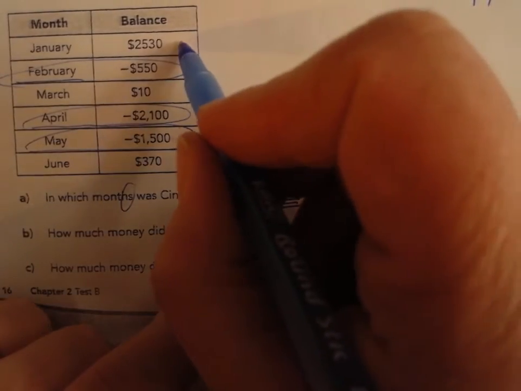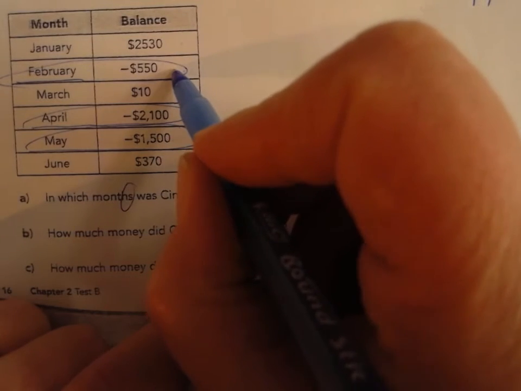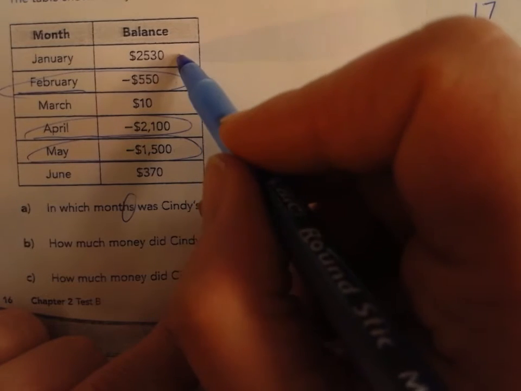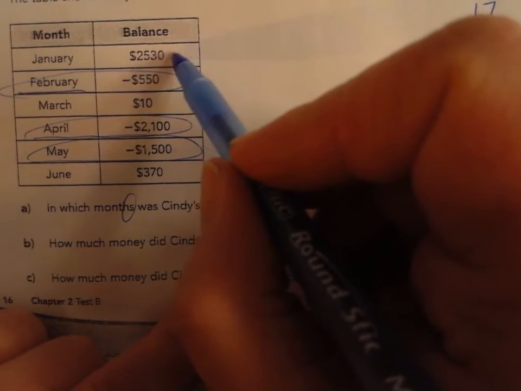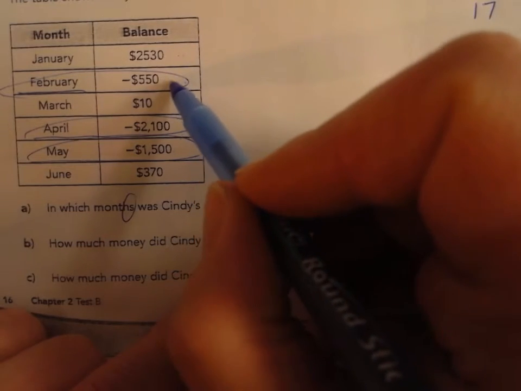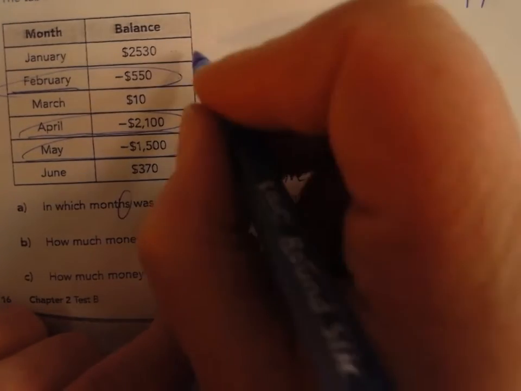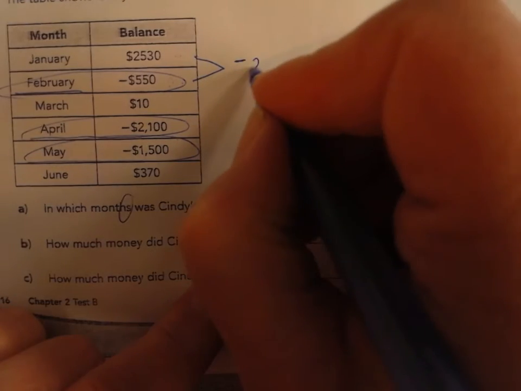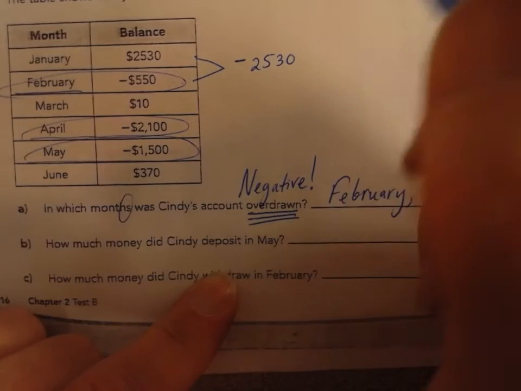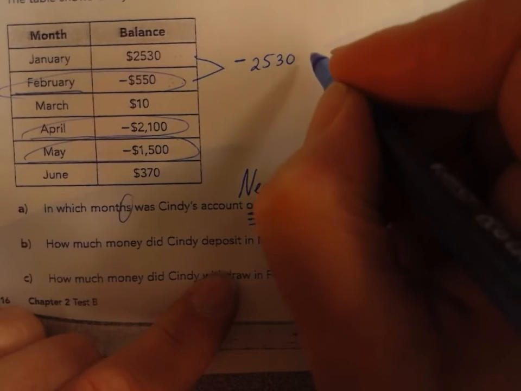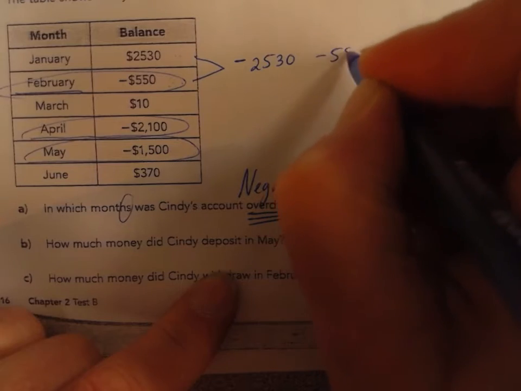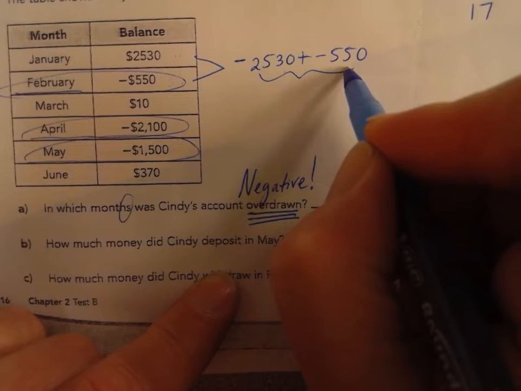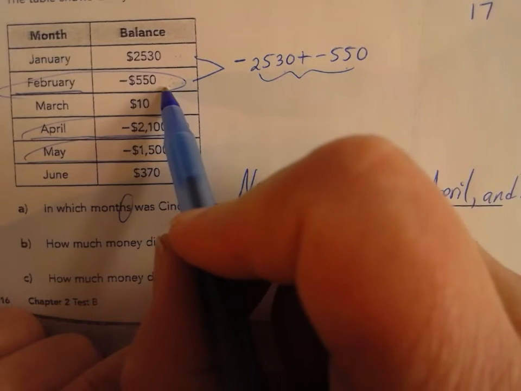Well, for her to go from January to February, I know she spent money, so I'd have to do some comparison here to figure out how much she spent. Well, she spent $2,530 and $550 more to end up being negative. So here, to move from a positive to a negative, she had to take quite a bit away. She had to take away $2,530, and then she had to take away $550 more. It's kind of like saying I'm going to combine some negatives. I'm going to put lots of negatives together and get a very negative answer. That's what happened to her here.